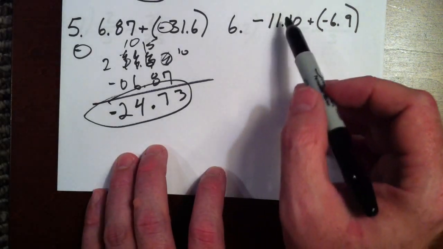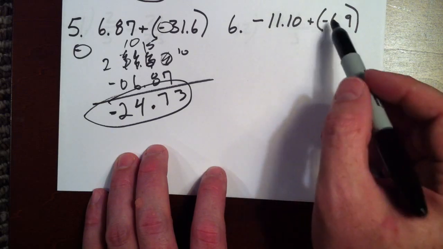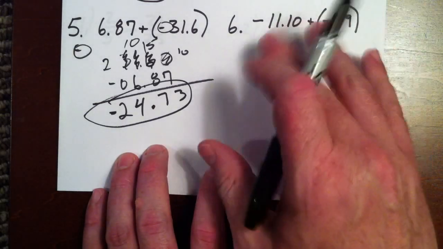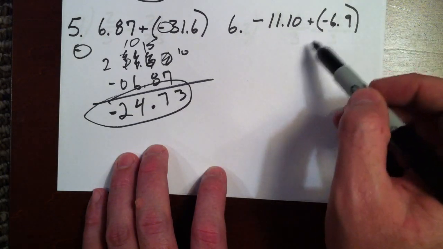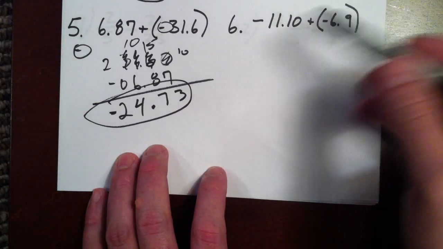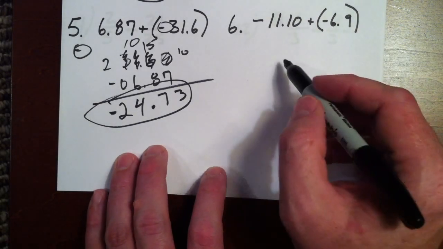Now we're dealing with even more of what we had last week, whereas last week we might have something like negative 11 plus a negative 6. Now we've got all these other crazy numbers in here. Do the same thing as before. We have addition, so we can say same signs add and keep, different signs subtract. Well, we have the same signs, so we're going to add them together.